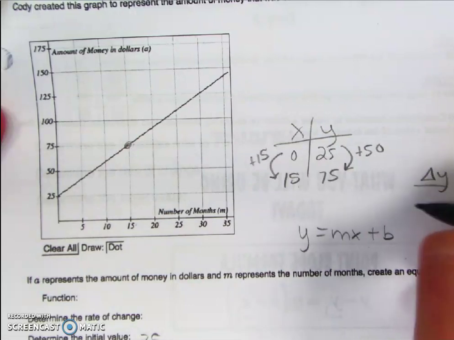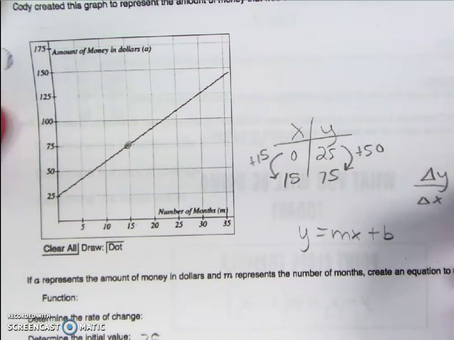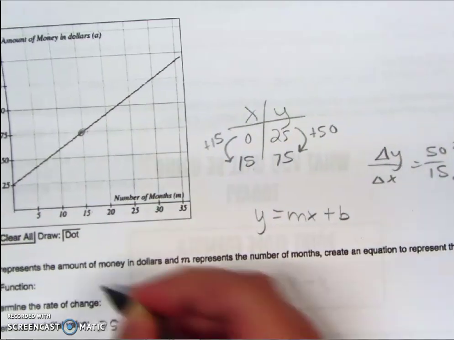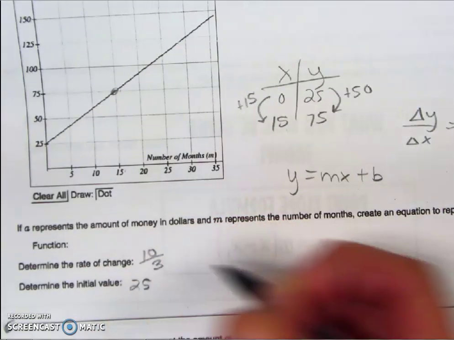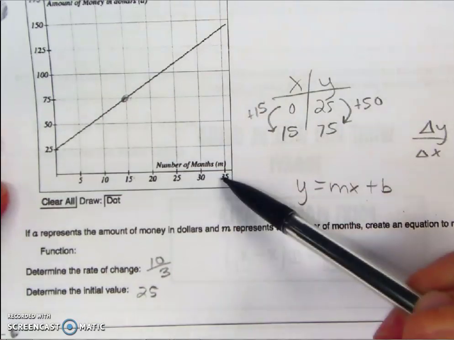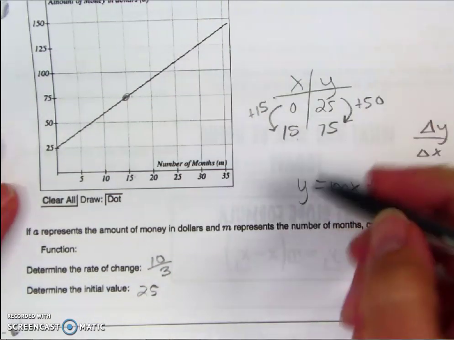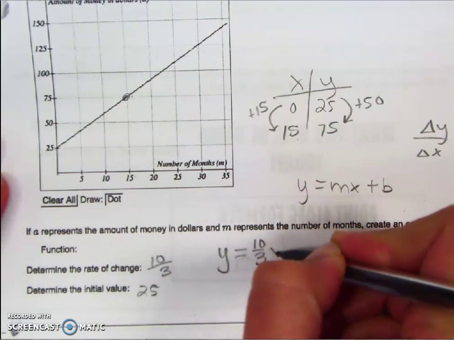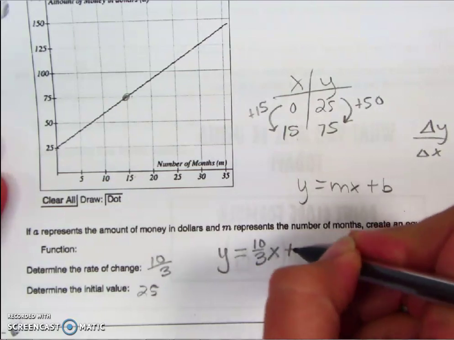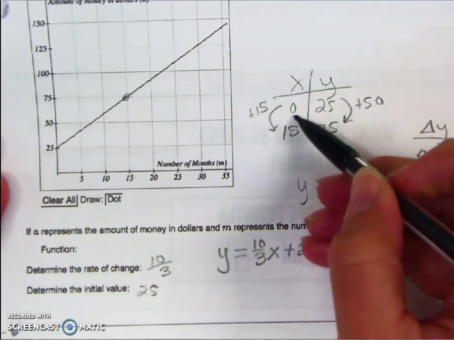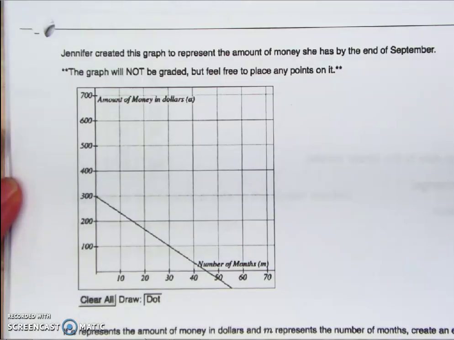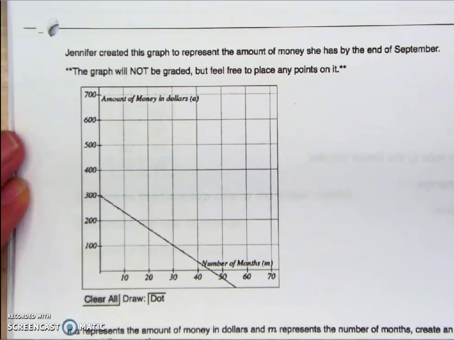So my change in y over change in x would be 50 over 15. I can reduce those by 5s at least. I can see that. And so that would be written as 10 over 3. So if my rate of change is 10 over 3, $10 for every 3 months in this case, then my function, my equation would be y equals 10 over 3x, because it's changing every time, but it started at 25. So whatever's across from the 0 is where it started. So that's the equation. Last one in this one, that's why I'm combining it with lesson 9.